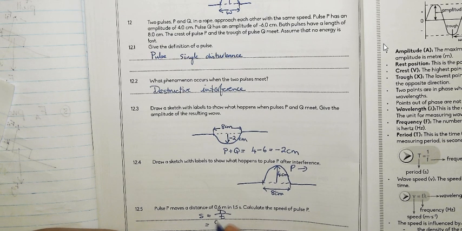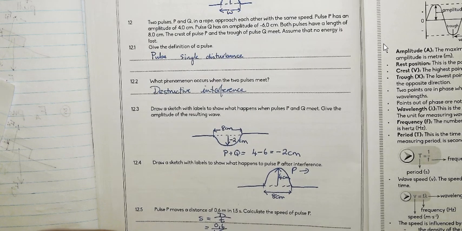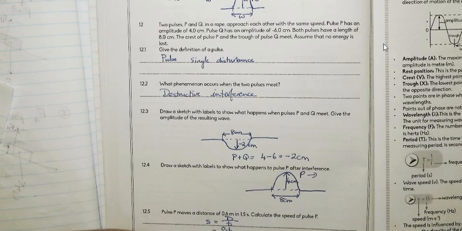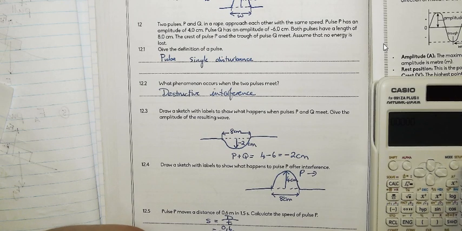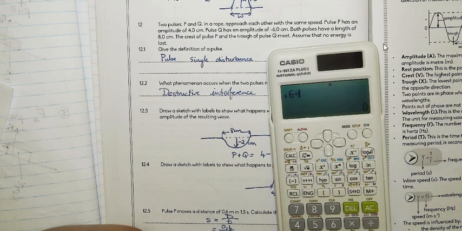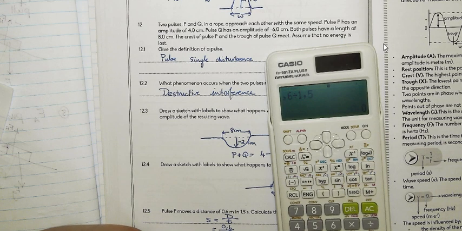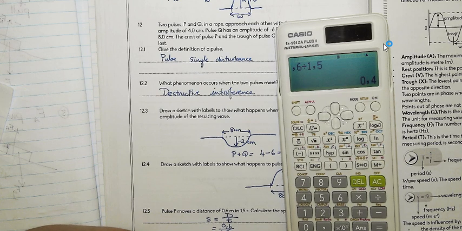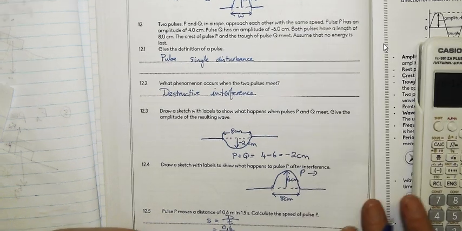So it's 0.6 divided by 1.5, and that gives us 0.4 meters per second. Oops, I'm off the screen again.